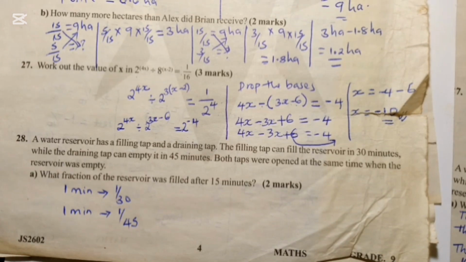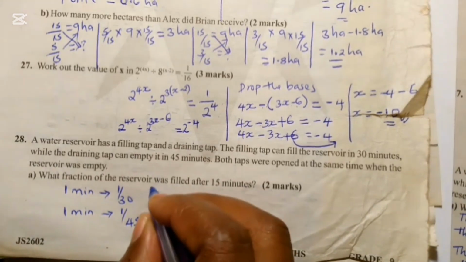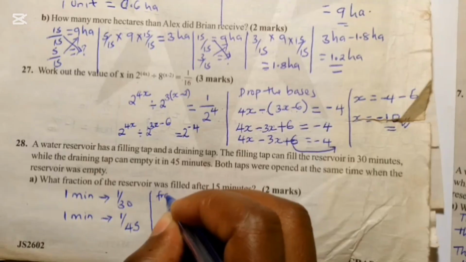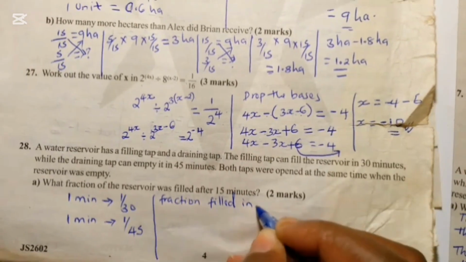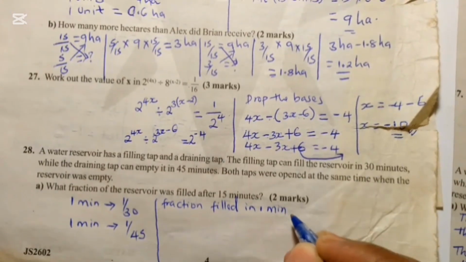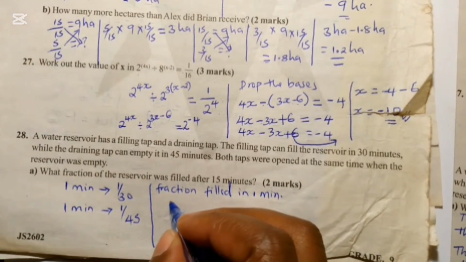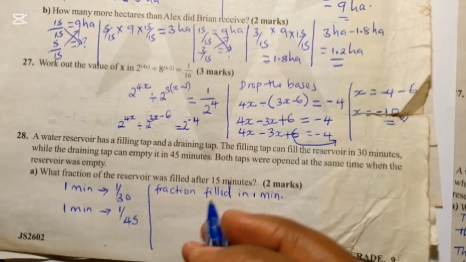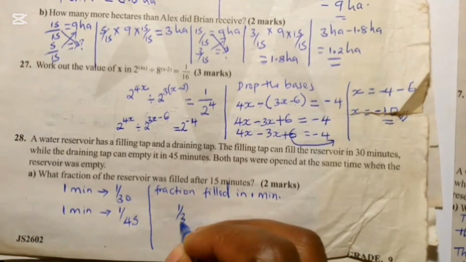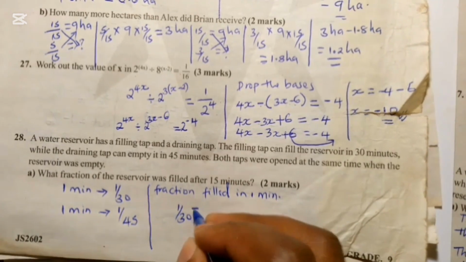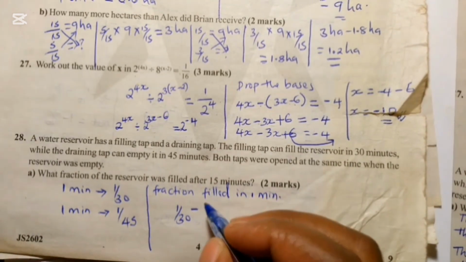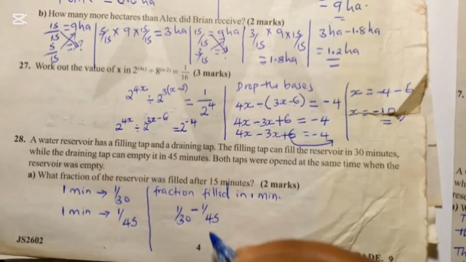And therefore, we are supposed to get the fraction of the reservoir filled in 1 minute. Remember, the filling tap will be filling 1 over 30 of the reservoir in 1 minute, but the other one is emptying 1 out of 45.